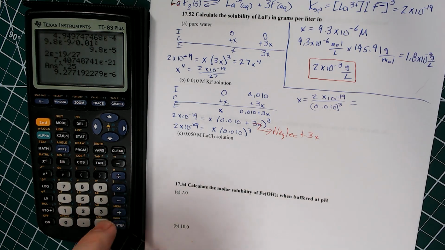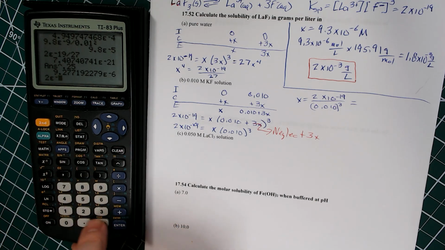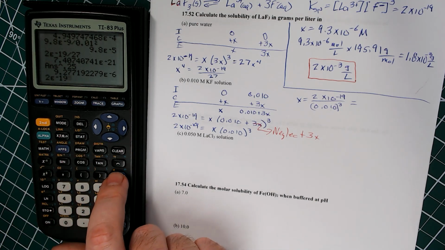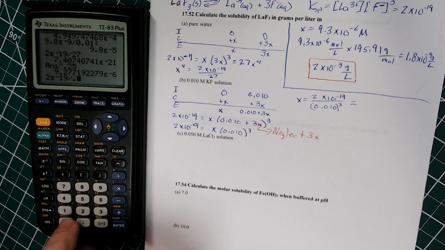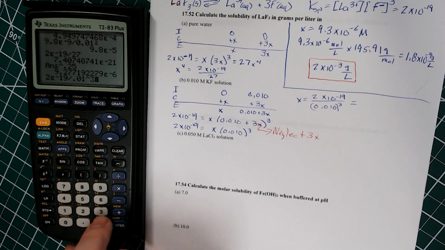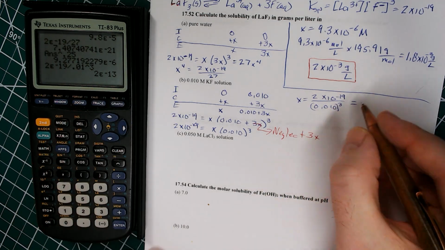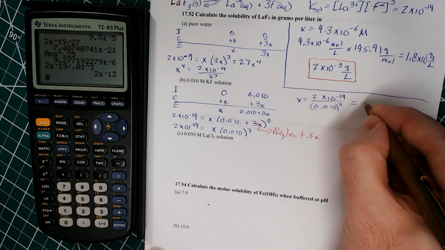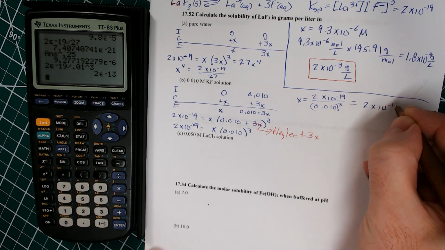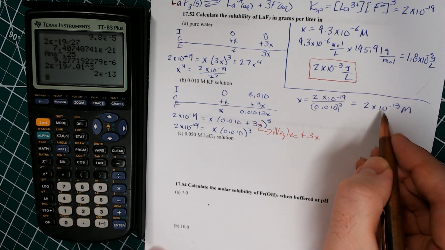And then when we evaluate that, I'll do 2 times 10 to the negative 19 divided by 0.010 raised to the third power. And that number comes out to 2 times 10 to the negative 13 molar. Well, that is our molar solubility.